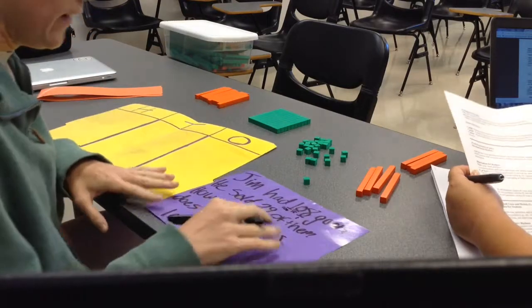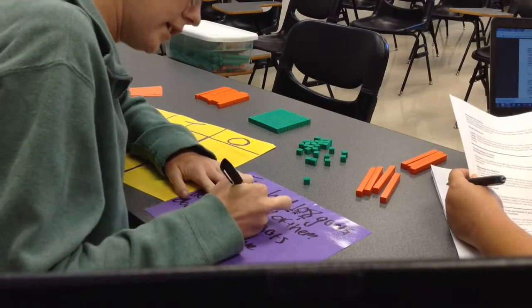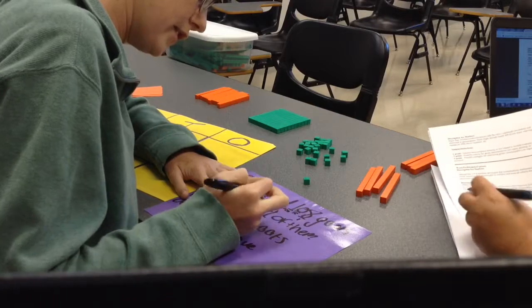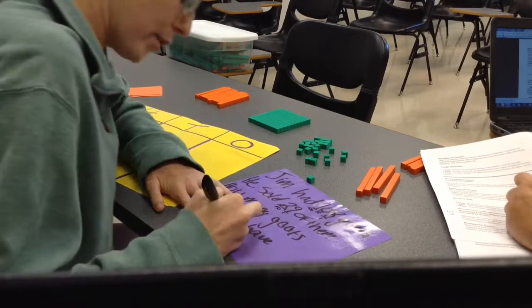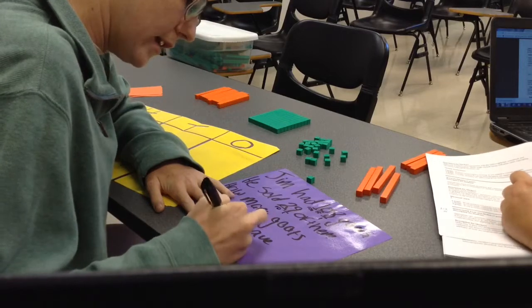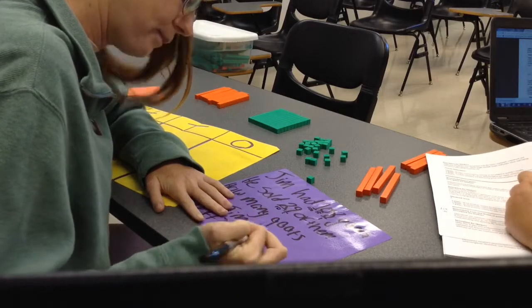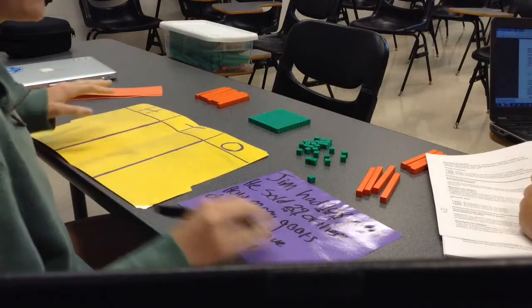So we have that, and then we have 29. So the 9 is in the ones place, and the 2 is in the tens place. And so then our problem would be 108 minus 29. So now let's start to decompose.